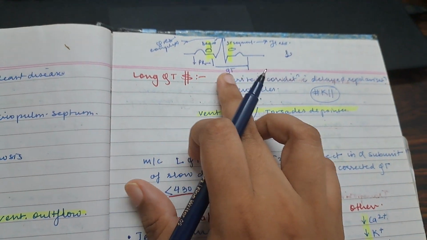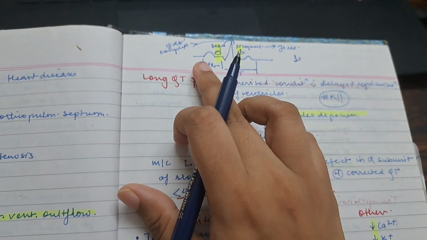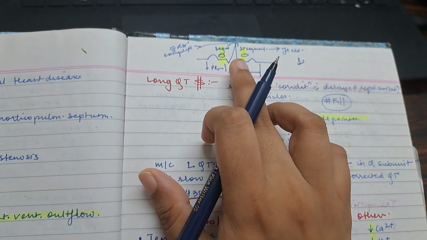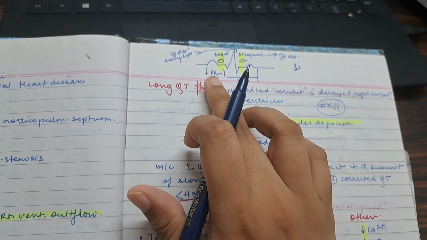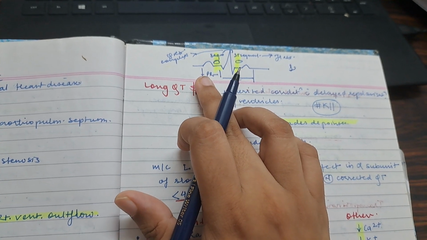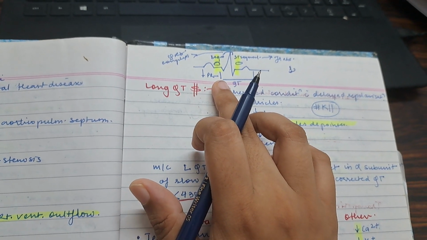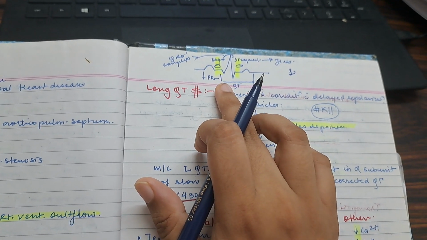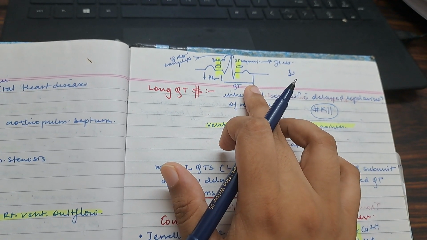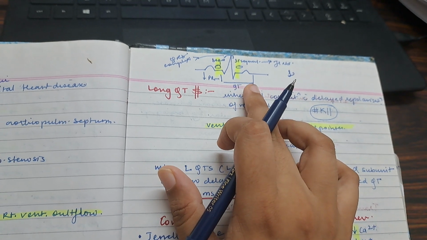So you can see the PR interval and QT interval out here. And this is the QRS complex. So between these two you have this PR interval which includes the P wave, and just before the starting of the Q wave you have the PR segment. From the start of the Q till the end of the T, okay, so that is the QT interval.